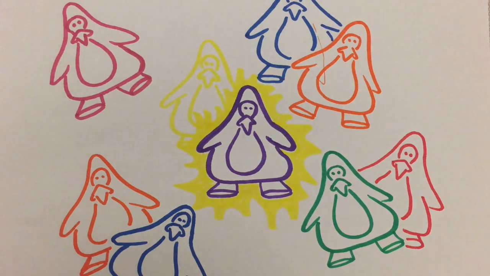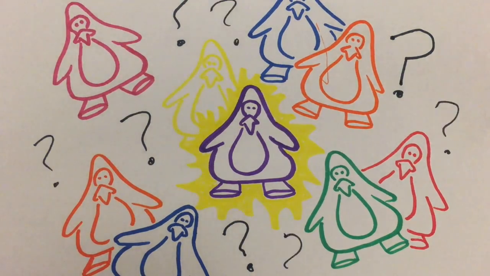But as with every major development, this new ability comes with a host of ethical questions, such as, just because we can change something, should we?